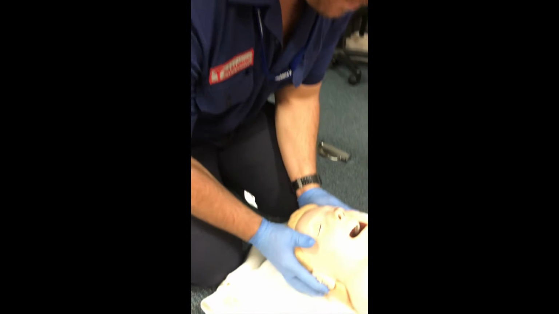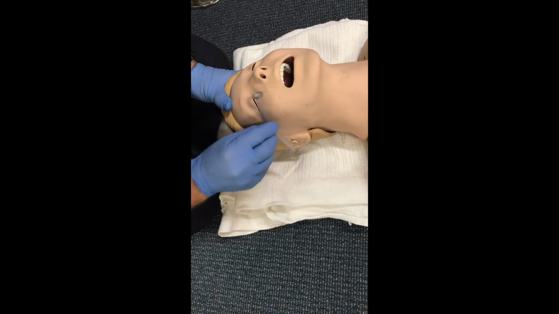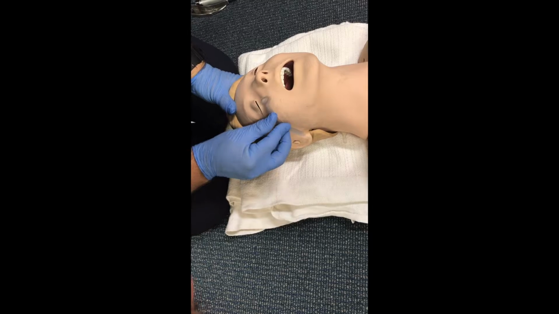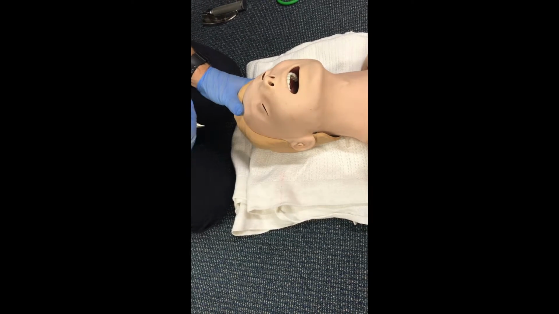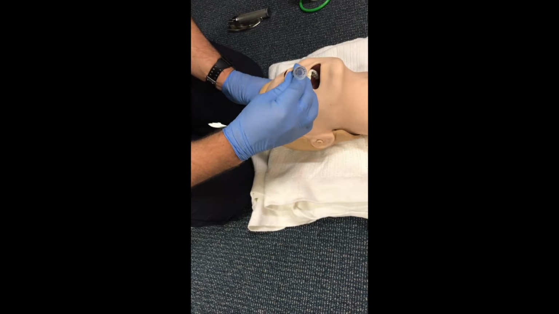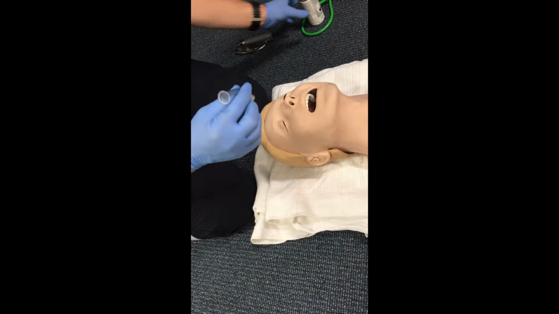For NPA insertion, select the appropriate airway by measuring from the corner of the nose to the earlobe. The diameter of the NPA should be slightly smaller than the nostril opening that you pick. Apply lube to the NPA. Inspect nostrils for any obstruction and select the widest nostril.